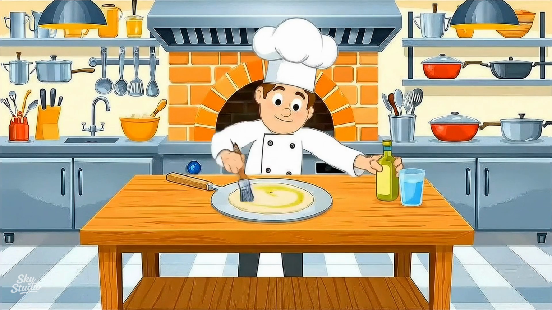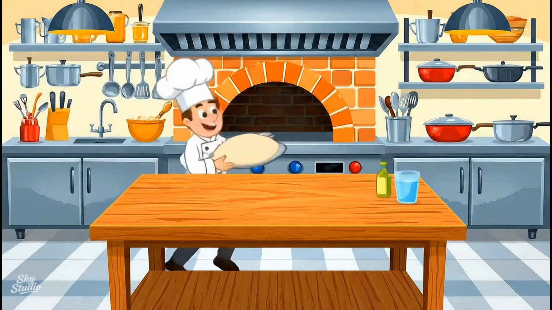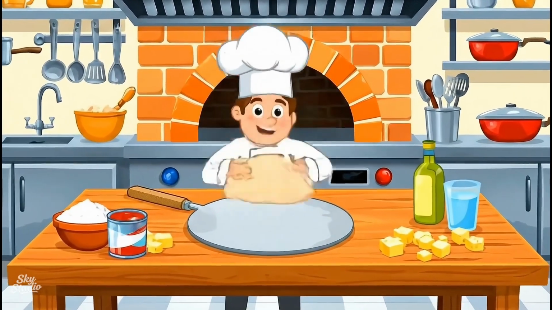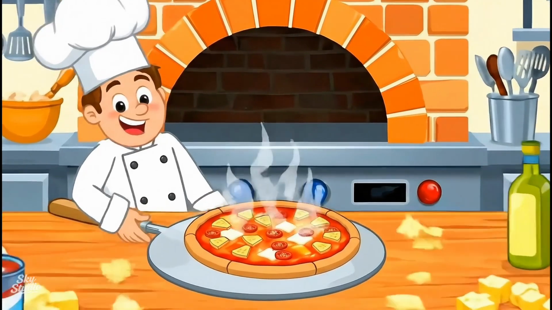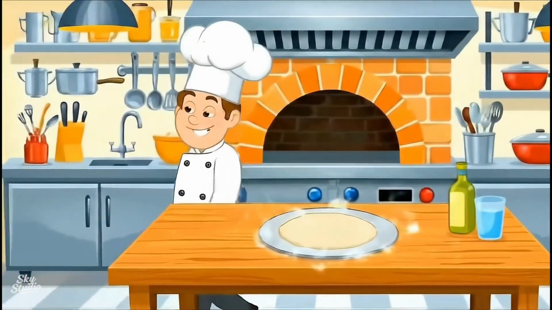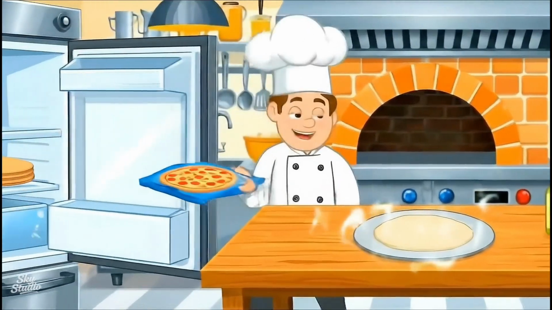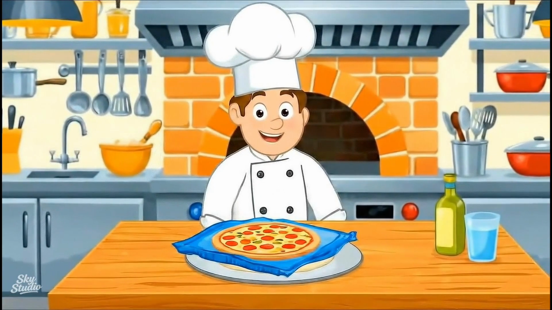AIGC is like a chef. You don't show it food, you give it an order. I want a spicy pizza with pineapples and extra cheese. It then goes into the kitchen and cooks a brand new dish from scratch. It doesn't just go to the fridge and hand you a frozen pizza. It makes a fresh one that has never existed before.